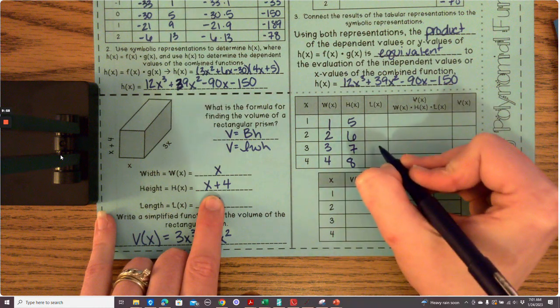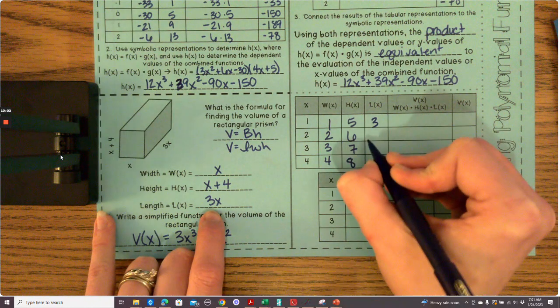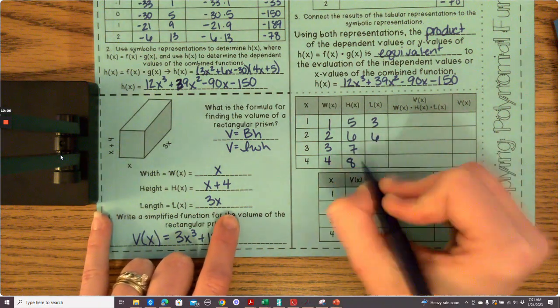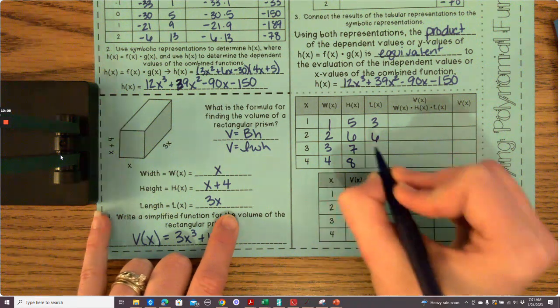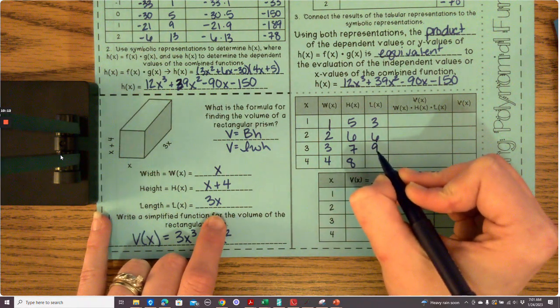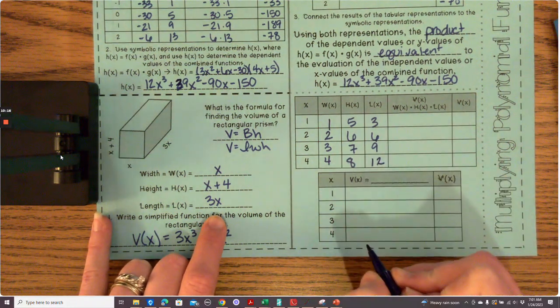And then for the length, we're just going to multiply the x by 3. So we would have 3, 6, 9, and then this one would be 12.